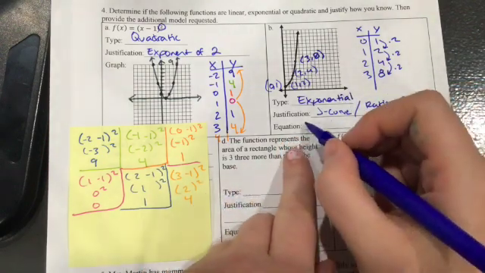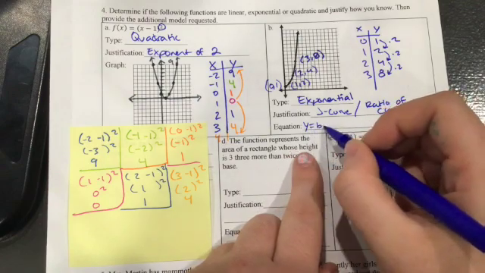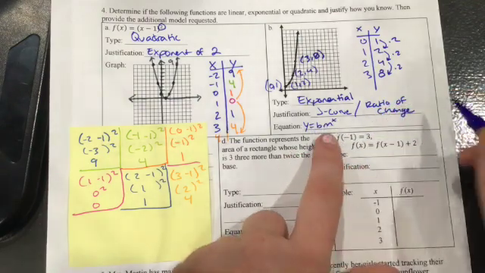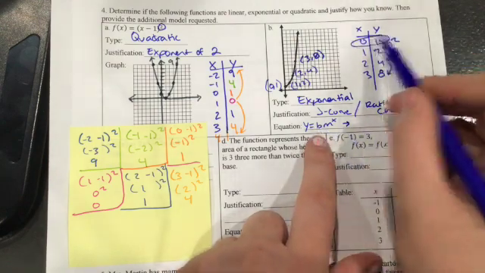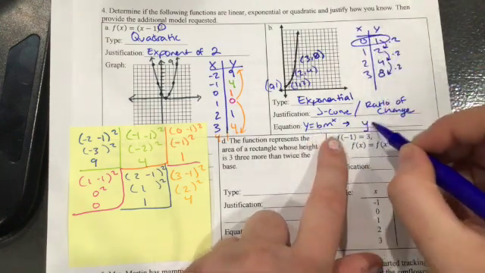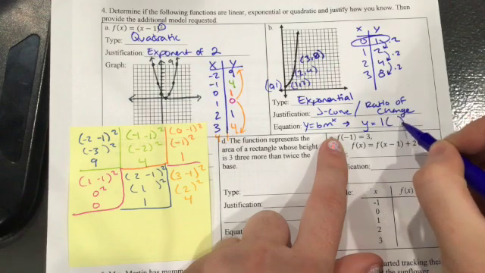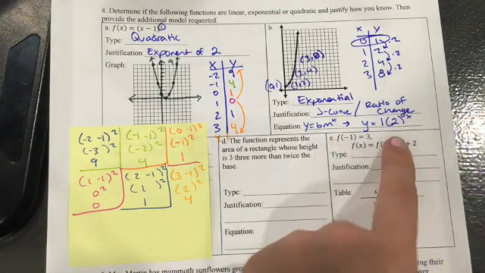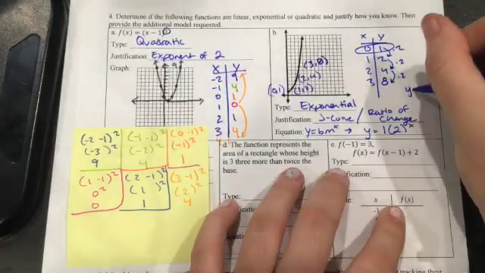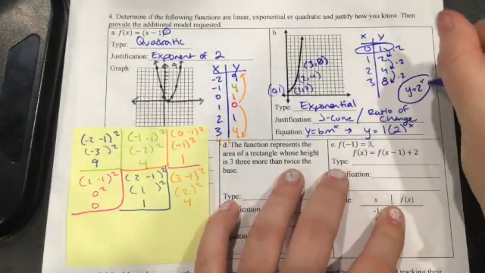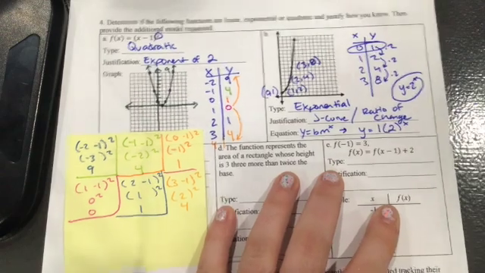The equation, we're going to use y equals b times m to the x power. So it's going to have our y-intercept, which is right here. y equals 1 times 2 to the x. If you didn't put the 1 there and instead you just said y equals 2 to the x power, that would have also been correct.